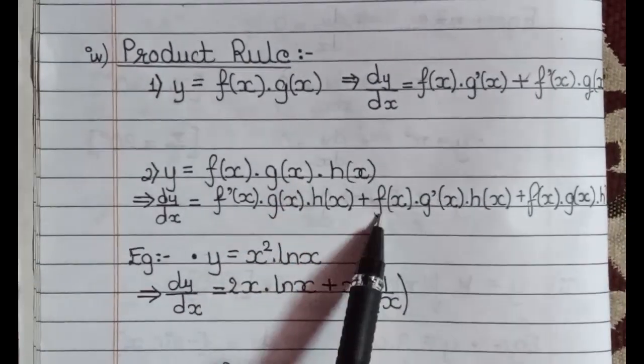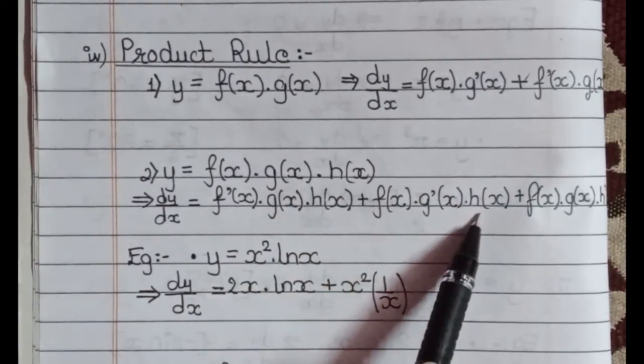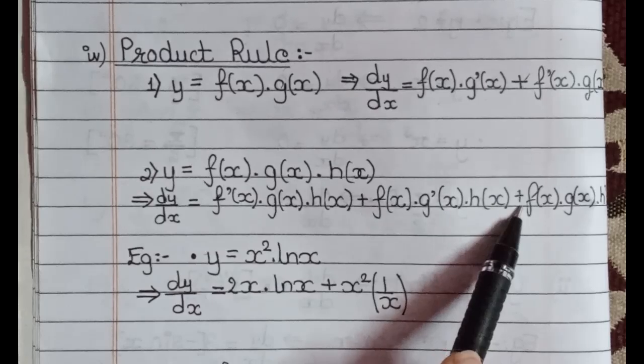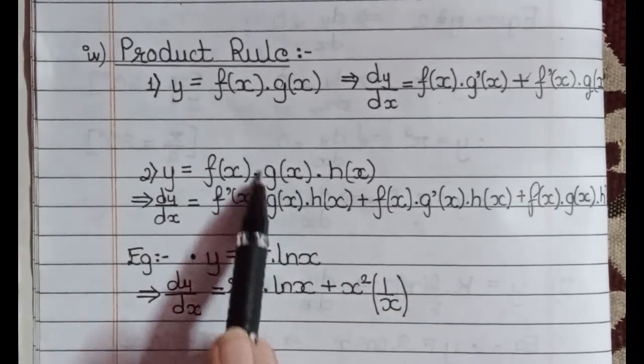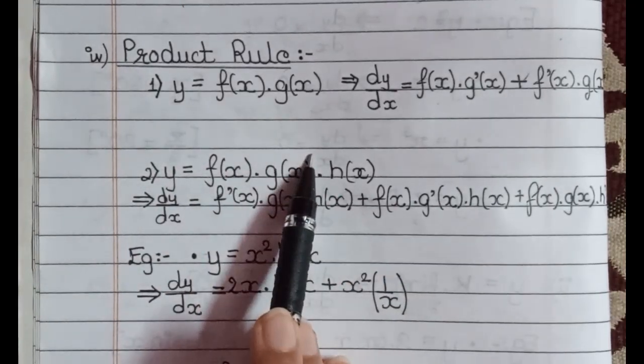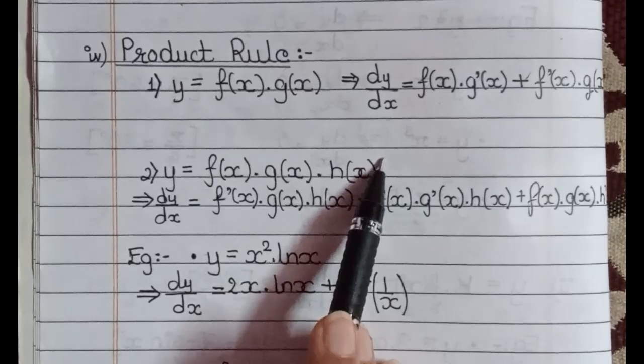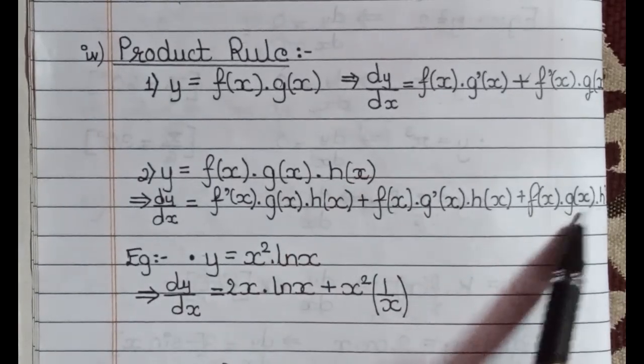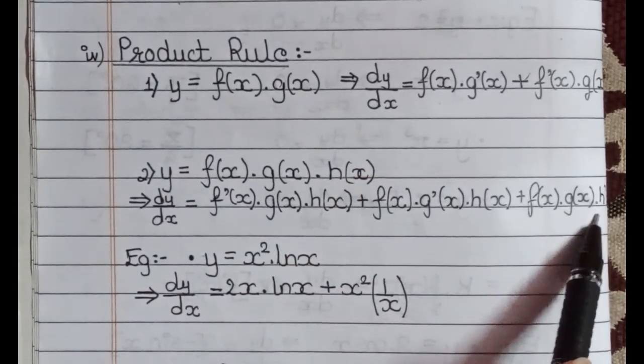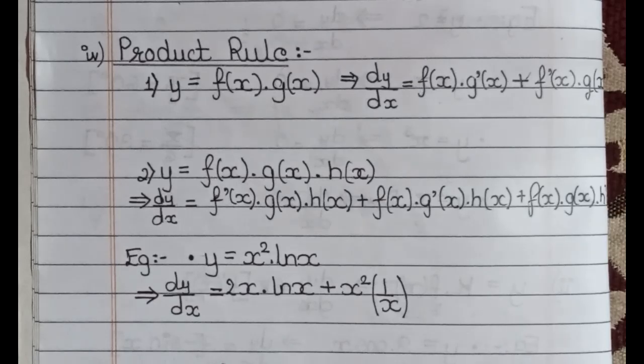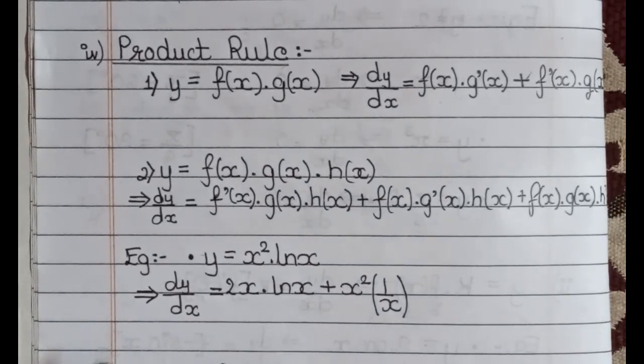So it will be f(x) into g'(x) plus h(x), plus now keep f(x) and g(x) constant and differentiate h(x). So it will be f(x) into g(x) into h'(x). This is basically h'(x). Let's understand by an example.